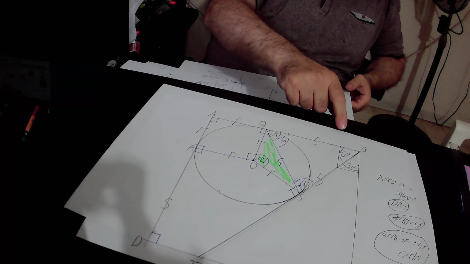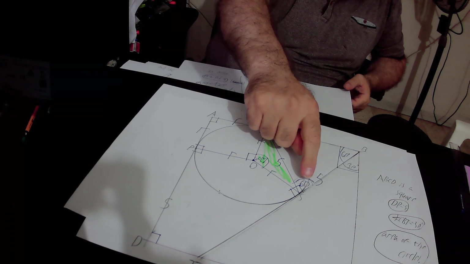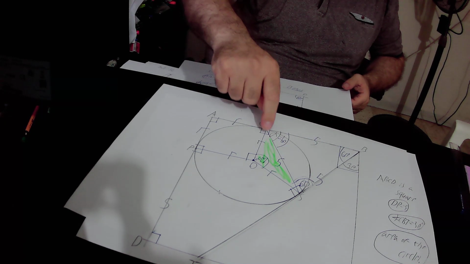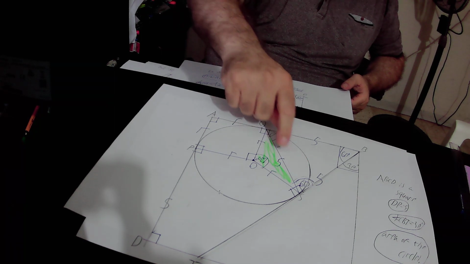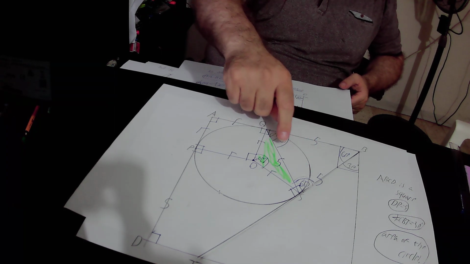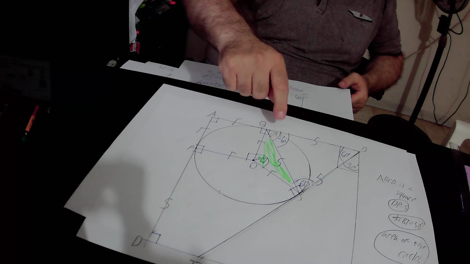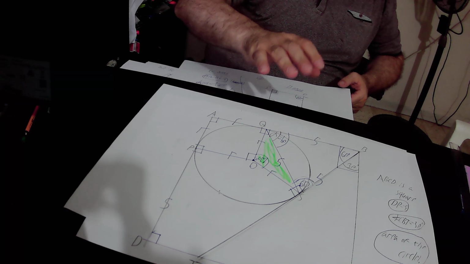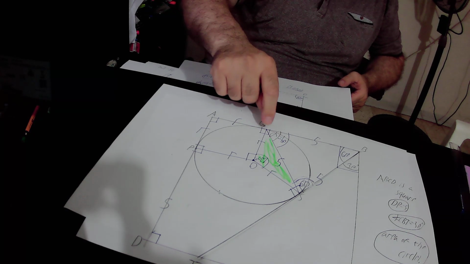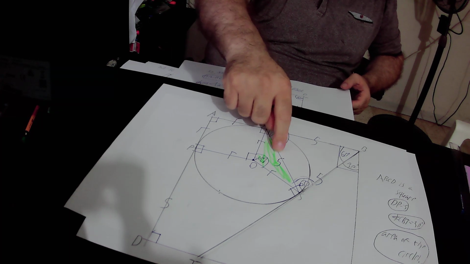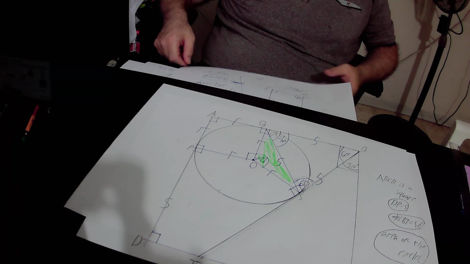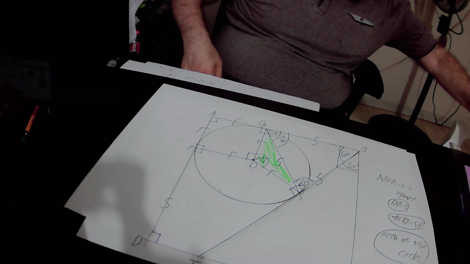So this side equals 5 units, this side equals 5 units. So the third side must also be equal to 5 units, because all the sides in an equilateral triangle are equal to each other. So the missing side QS must also be equal to 5 units.